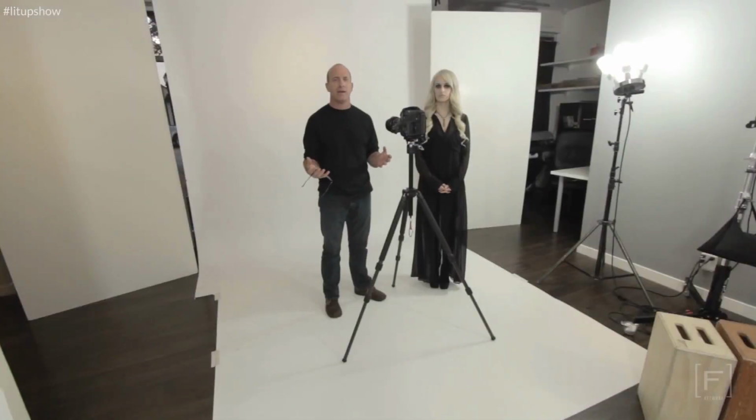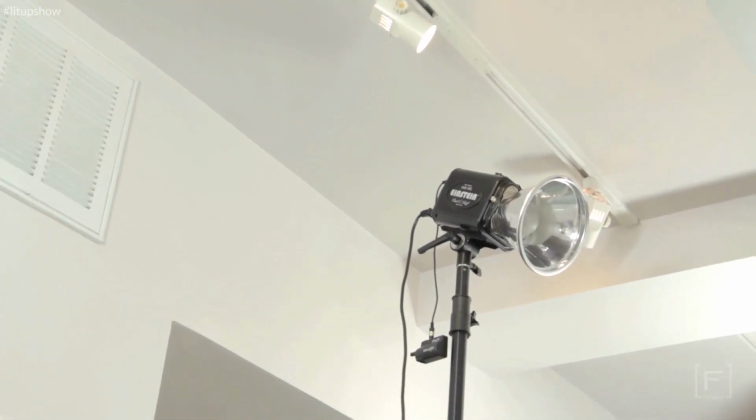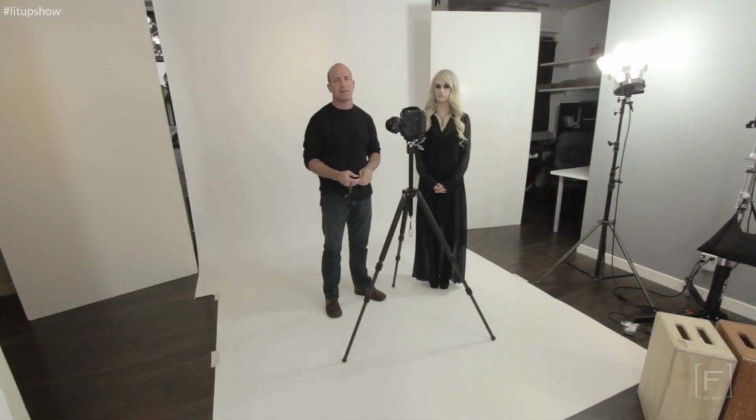All right, here we have a scenario that is about as simple as you can get. We're simulating sun, and I have one light that's about 20 feet up, about maybe 10 feet, just a little bit offset from dead center.